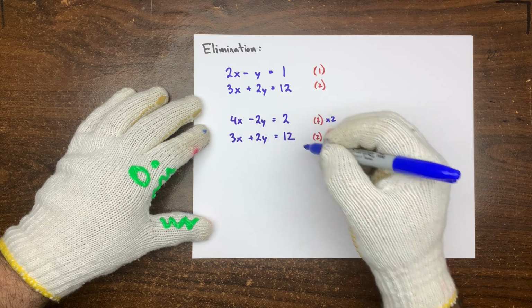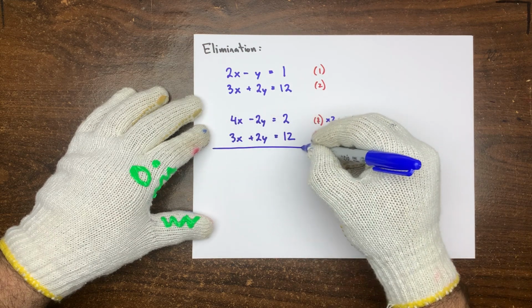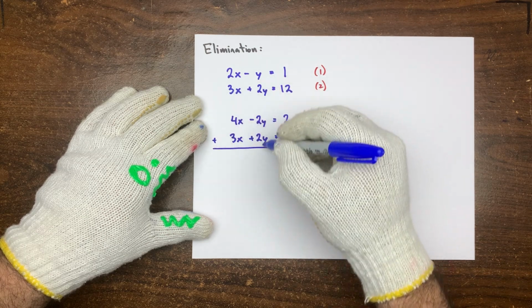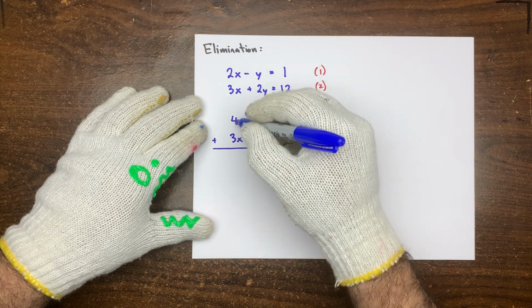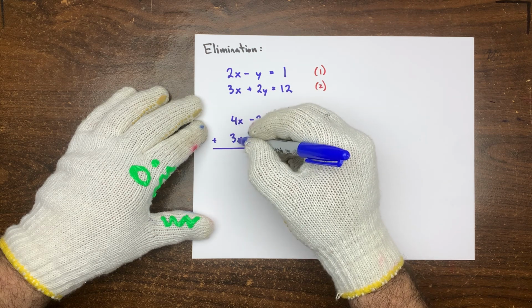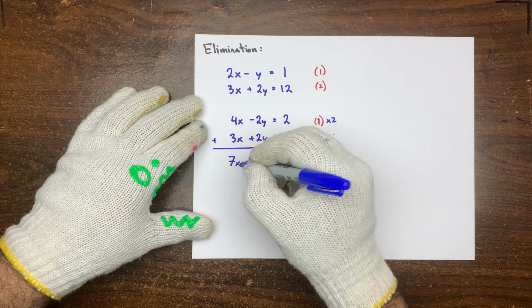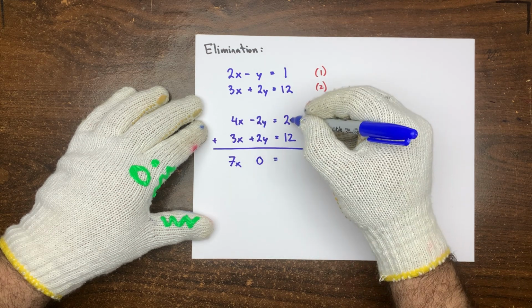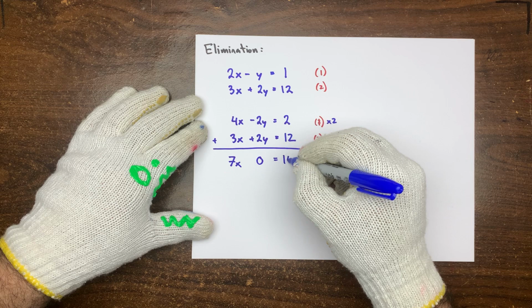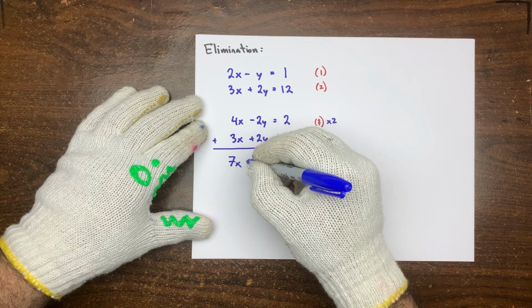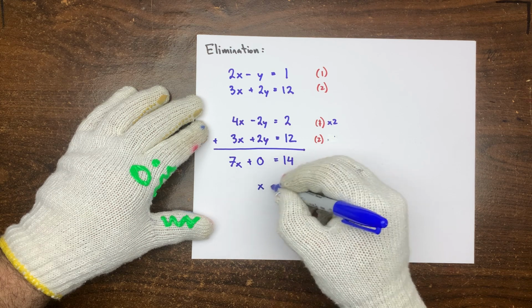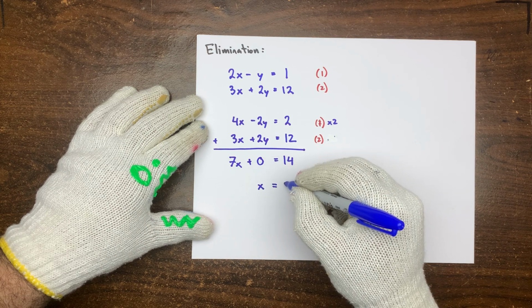equals 12. And now what we're going to do is eliminate. We're going to add these two equations together. That's why we want to keep it in line here, because now we can add them very nicely. So 4x plus 3x is going to be 7x. Negative 2y plus 2y is going to be 0. And it's going to be equal to 2 plus 12, which is 14. So now we can divide by 7 and get our x. X equals 2.